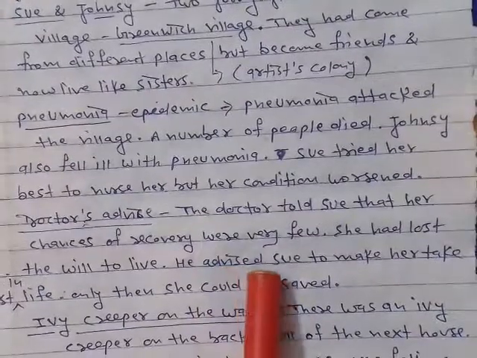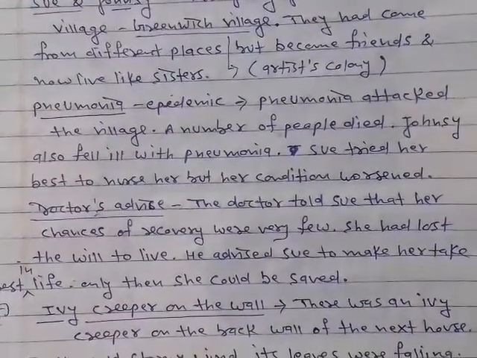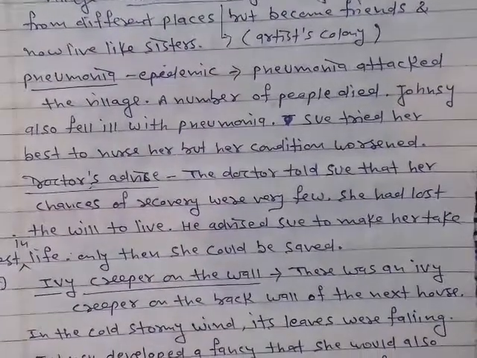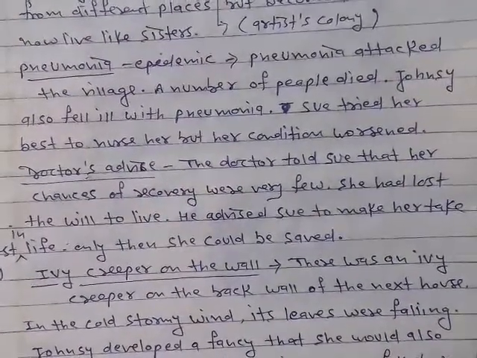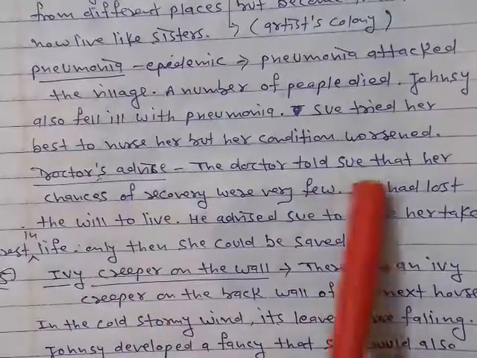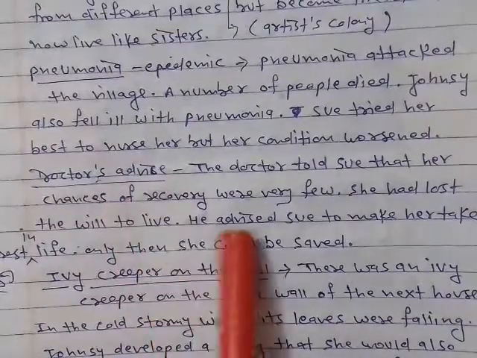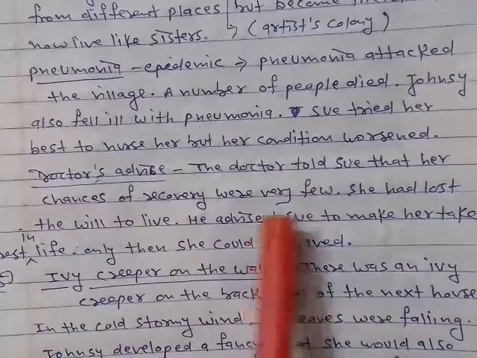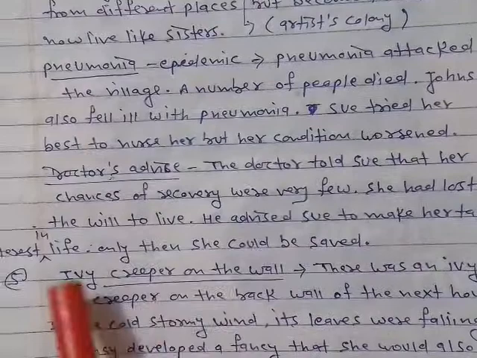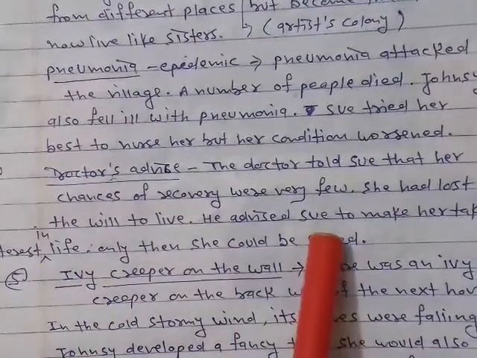The doctor told Johnsy's friend Sue that the chances of Johnsy's recovery were very few, as she had lost the will to live. She did not want to live anymore. So the doctor advised Sue to make Johnsy take interest in her life. Only then could she be saved.